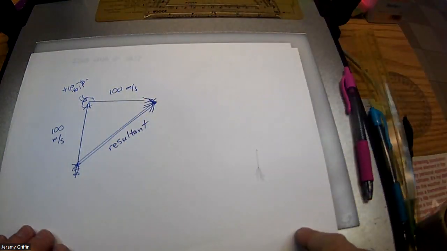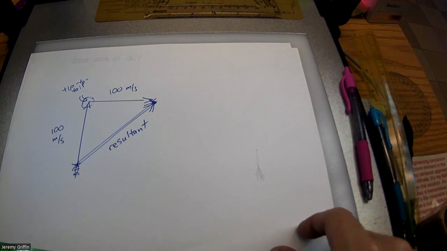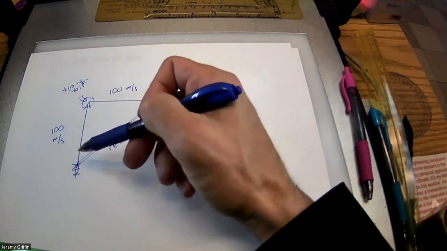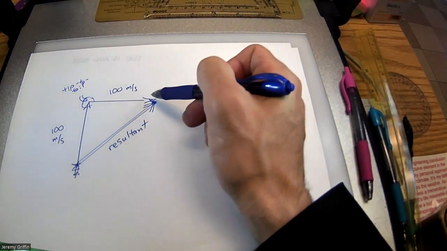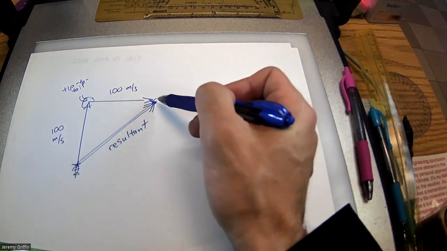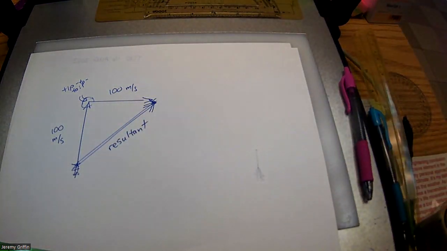Okay. So here's the plane relative to the air, relative to the ground, put it all together, and you get the plane relative to the ground. So you watch the plane's shadow move across the ground, it's kind of northeast.